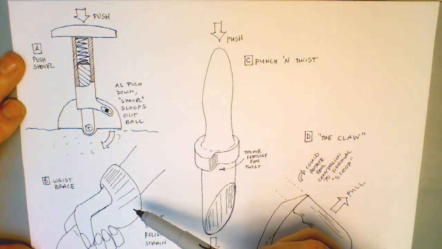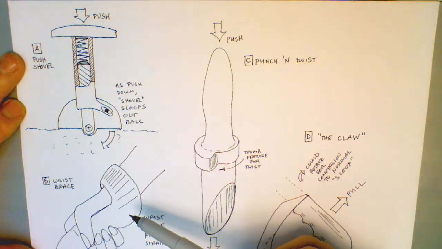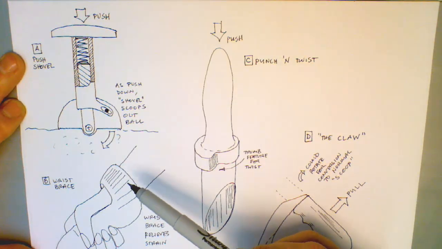Now, let me just point out this one here. This idea actually didn't come from the functional decomposition. It came from thinking about one of the pain points, which is the wrist torque that's applied when you scoop.